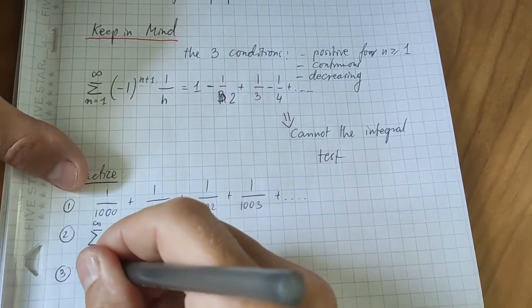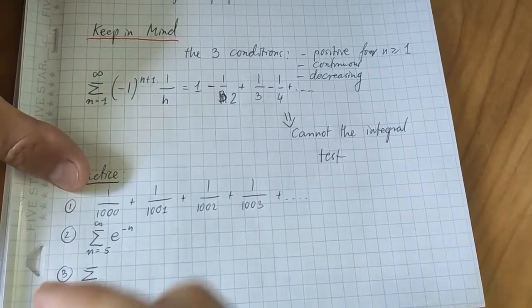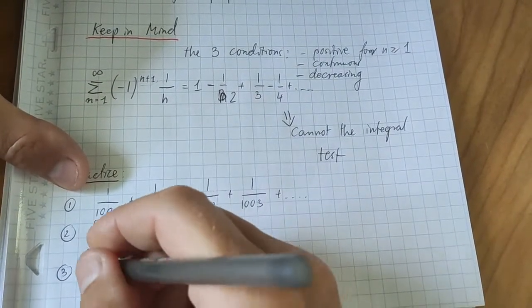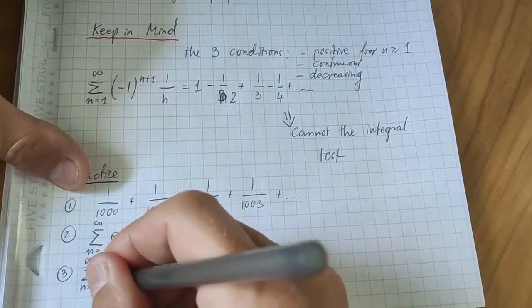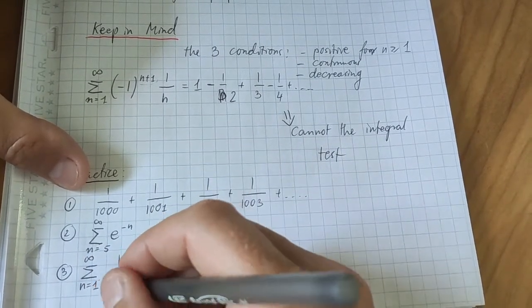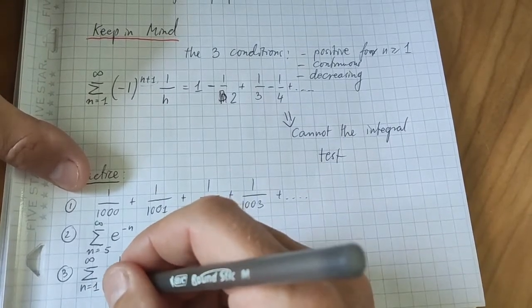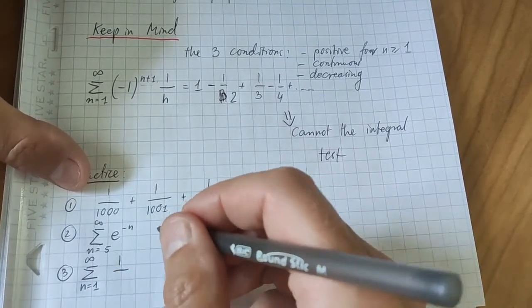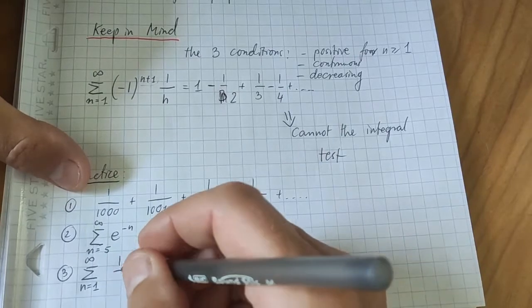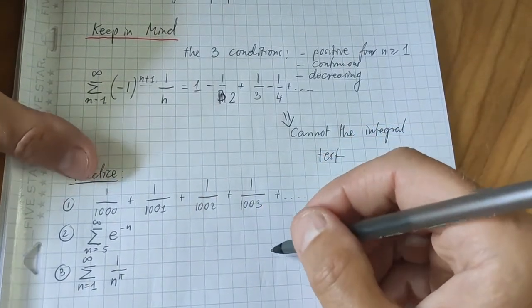This one is the sum from n equal to 1 to infinity of 1 over n to the power pi. Okay, so that's problem 3.